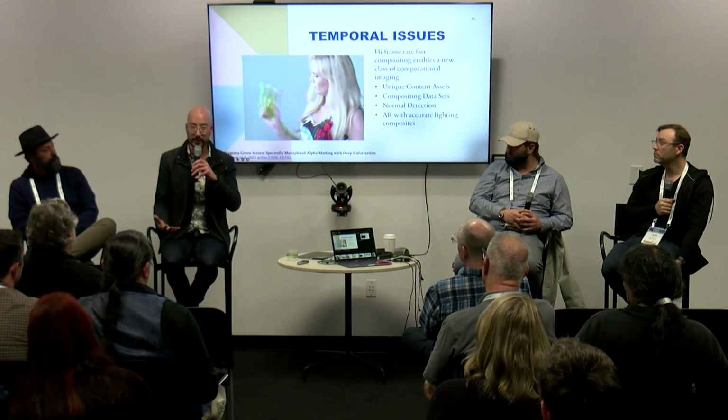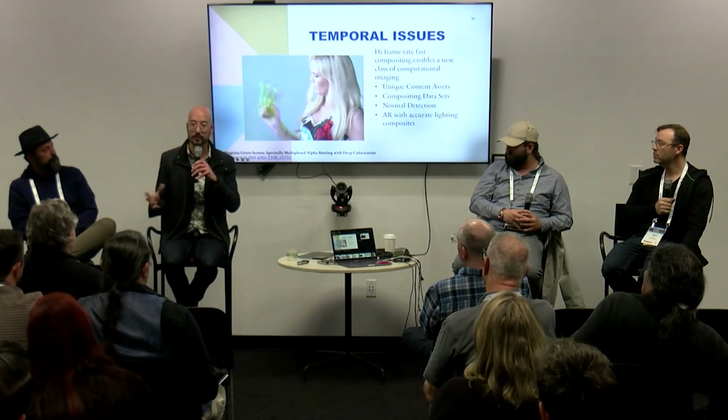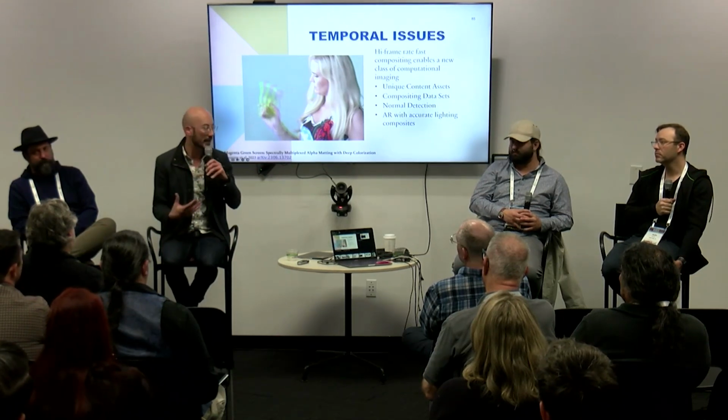Back in the bad old days of trying to stretch an SDR signal that was really meant for 80 or 100 IRE up to 1,000, 1,500 nits or whatever, and 8-bit, you're stair-stepping all over the place. Like, your gradients are just awful. But now with these workflows, you can get smooth content all the way through.